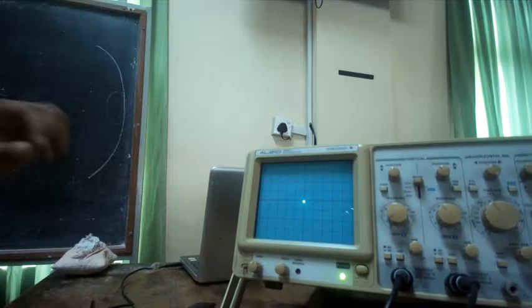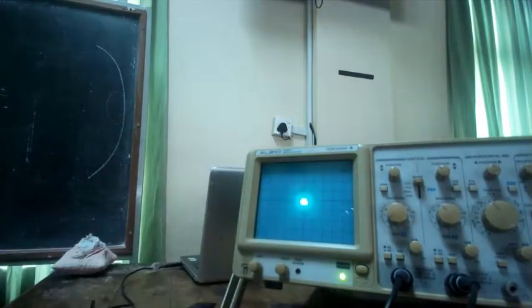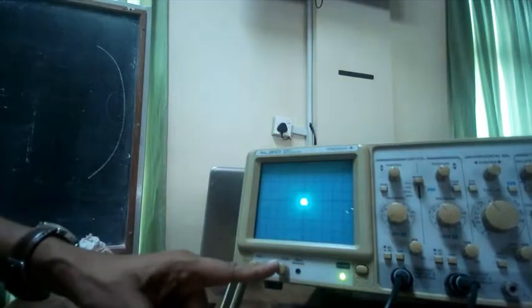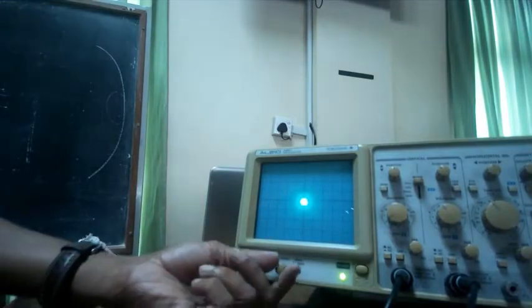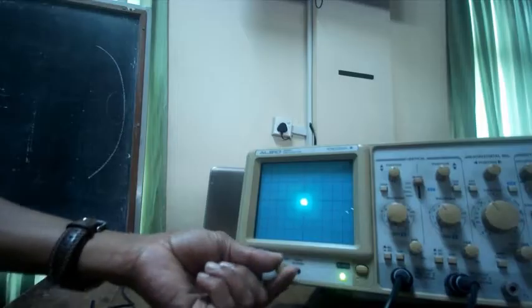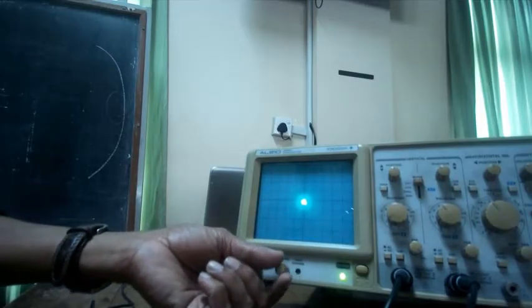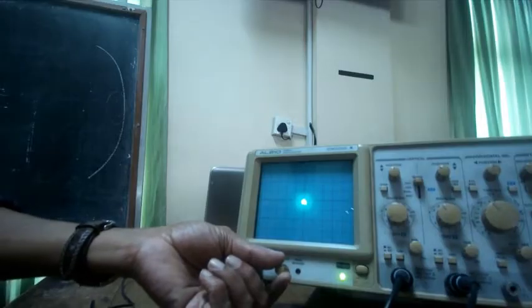Okay, and if you just do that, there will be a cone like this. And if you really increase the intensity, you can see a kind of shadowy circle on this. But actually, there's another control here which is called the focus. If I turn this, you can see I can control the size of that circle. So this is focusing, right?